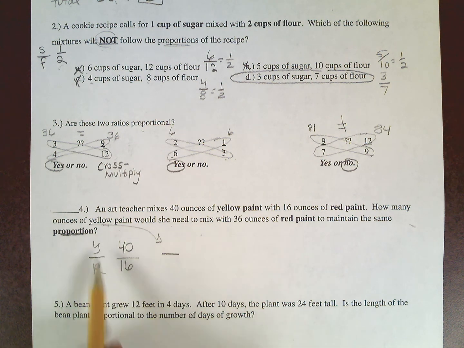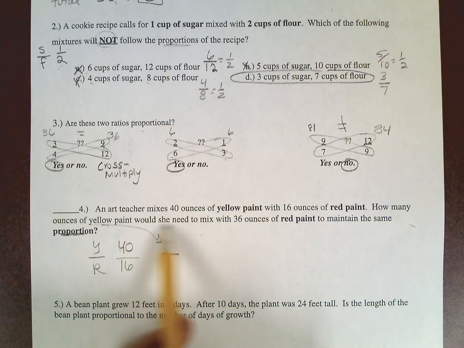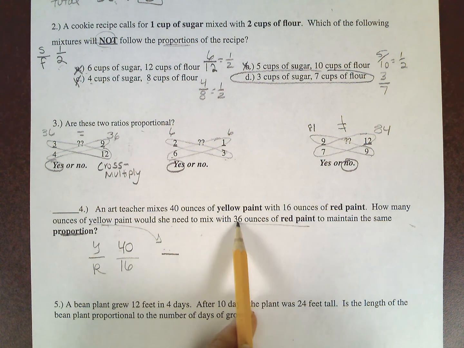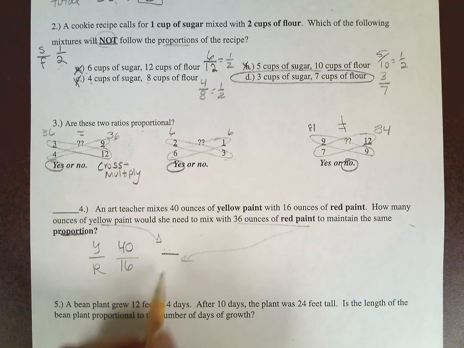Now notice I'm being very careful in labeling that my yellow is going to go on my numerator and my red is on my denominator. Would she need to mix with 36 ounces of red paint? So the red goes on the bottom. Okay, now there's two ways to do this.